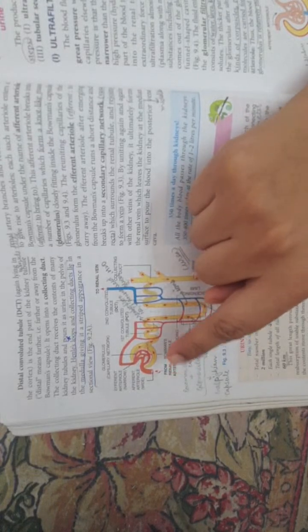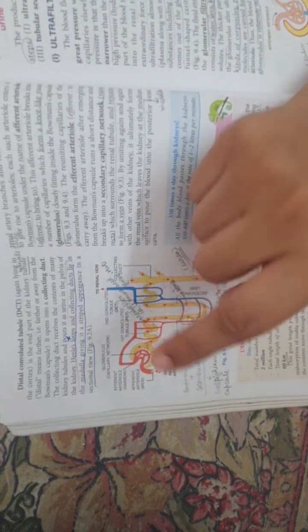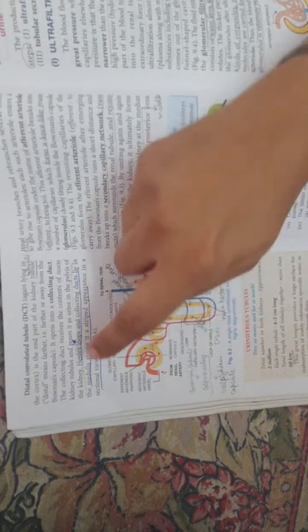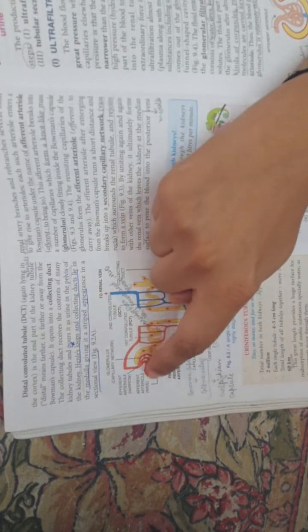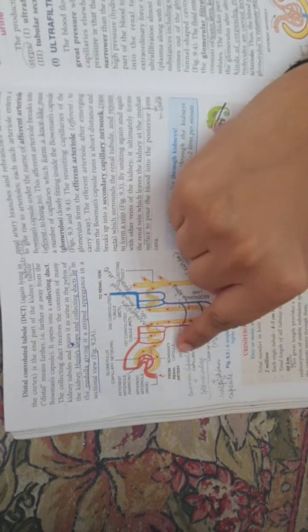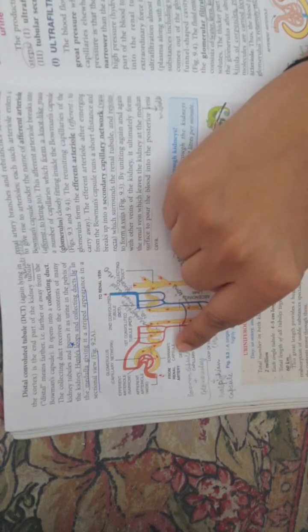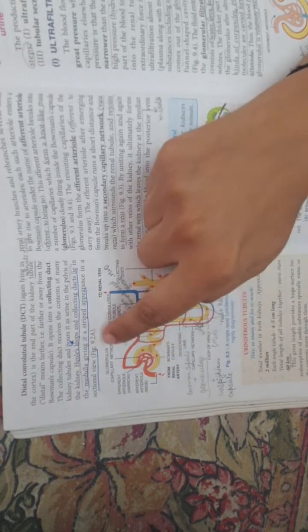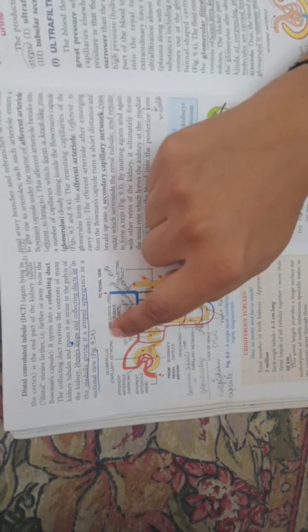So let us start. You can see this structure is a very complicated diagram. You can understand from the diagram only. This cup shape thing is the Bowman capsule, right? I'm just going to tell you the parts first and then we'll come to the function. This is the Bowman capsule. This knot like structure is the glomerulus, which is also called the capillary network.